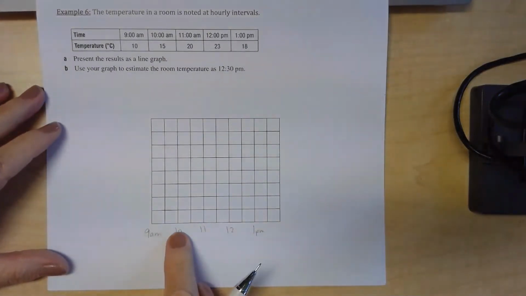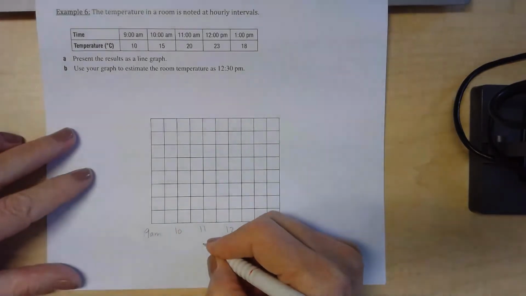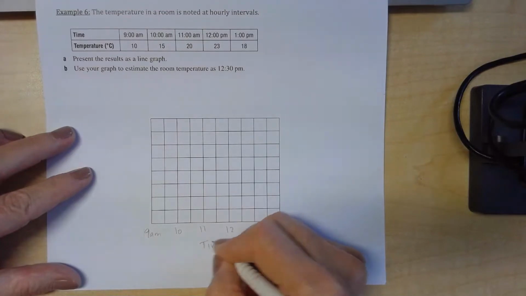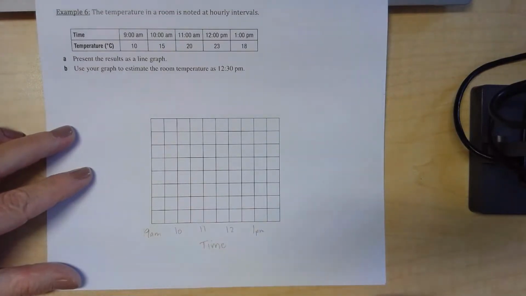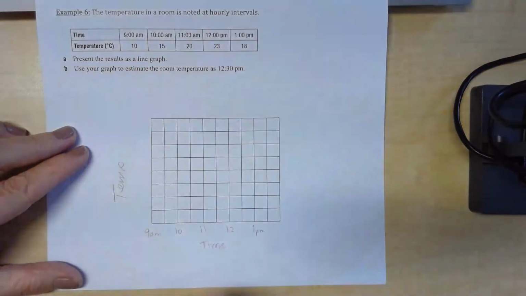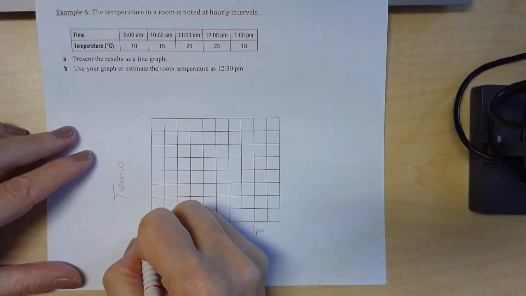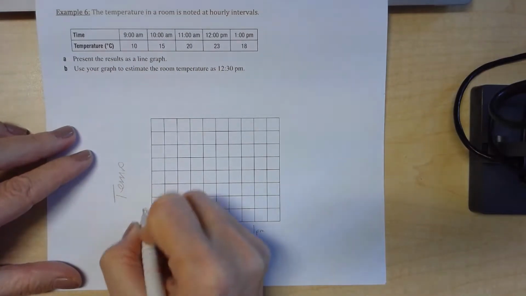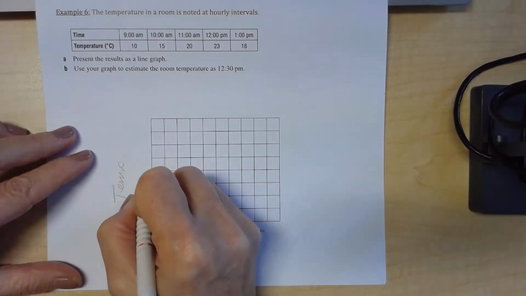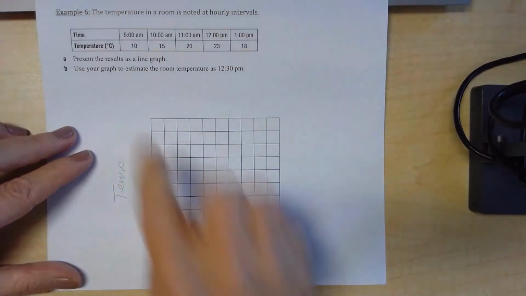So I've put 9 a.m., 10, 11, 12, 1. I spread it out a little bit so it's a little bit easier instead of stuffing them right next to each other like I did before, which you didn't even see. And this is the time of day. It's not the number of hours, it's actual time. And then on the side I'm going to put temperature. So I think I might put 0, 5, 10, 15, 20, 25. That gets everybody in there.